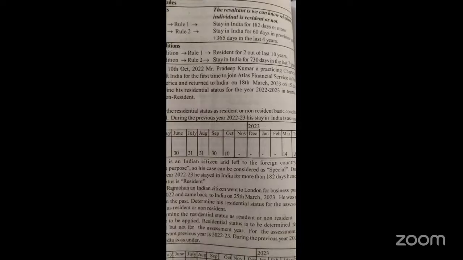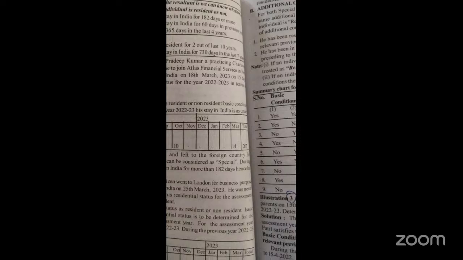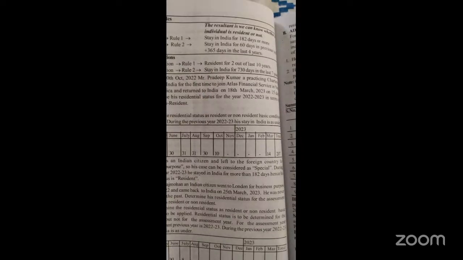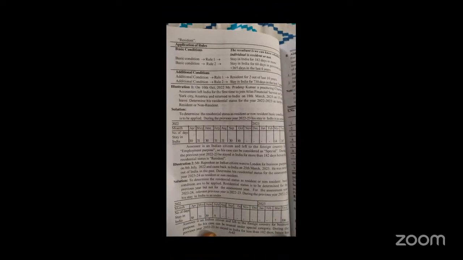And the second additional condition is what? Stay in India for 730 days in the last 7 years. Write down this one. You can take screenshot also. For long questions, long problems, this one is important.